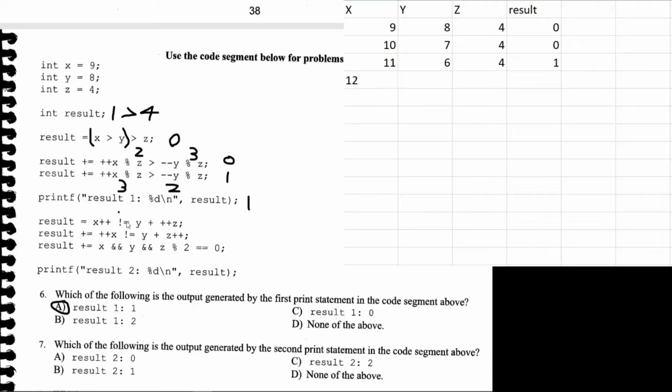And then y is 6, plus z with a prefix, so that's going to be 6 plus 5, because we already added 1 to z, which is 4. So 11 does not equal 6 plus 5, which is 11, but 11 does equal 11, so that is going to be 0.